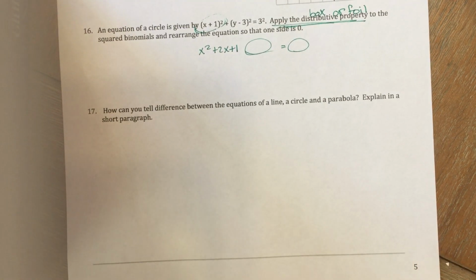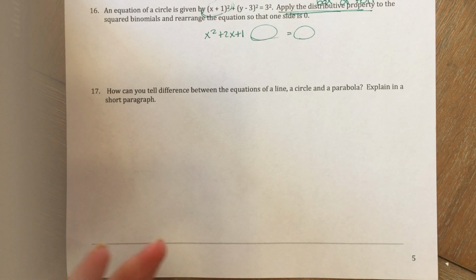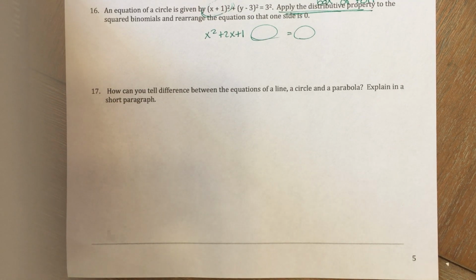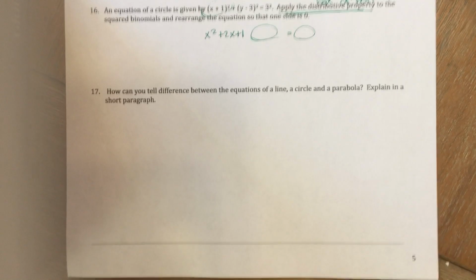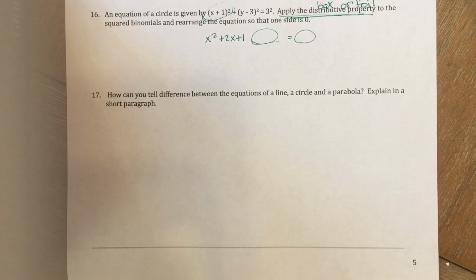And then lastly, there's several different ways you can answer number 17, but think about what we know so far from lessons 1 through 8. What do you see when you look at an equation of a line? How do you know that's a line versus a circle versus a parabola? So consider those questions when you answer this, and know that my answer in the locker is one way to think about it, but there are other ways to think about it. And that is a few ideas and tips to do review 1 through 8.